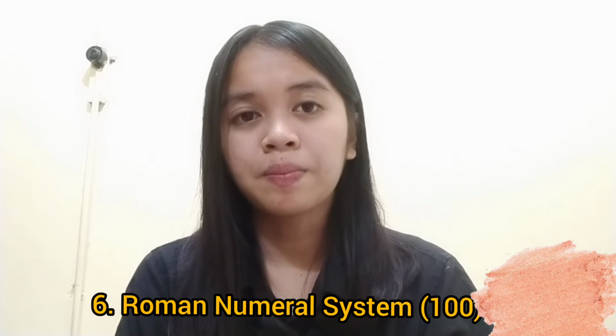Roman numeral system, 100 BC. The Roman numeral system developed around the beginning of 100 AD, which has several basic symbols, namely like these pictures, which represent the number 1, 5, 10, 50, 100, 500, and 1000 respectively. The use of Roman numerals persisted until the collapse of the Roman Empire around the 5th century and was later largely replaced by the Hindu-Arabic system.